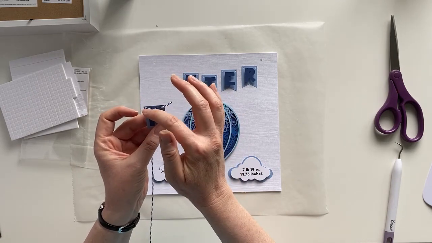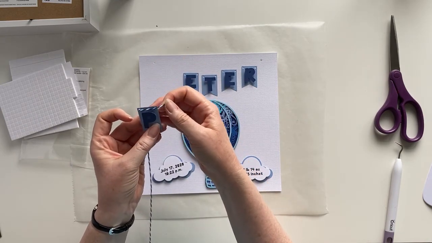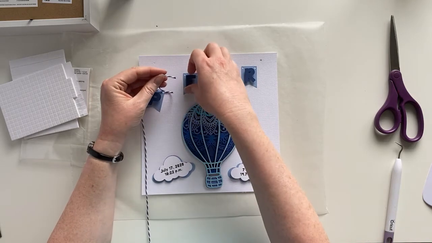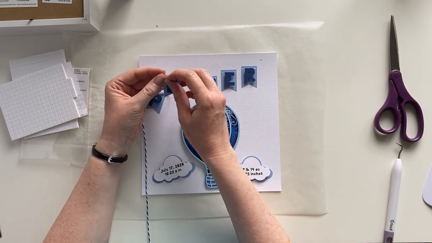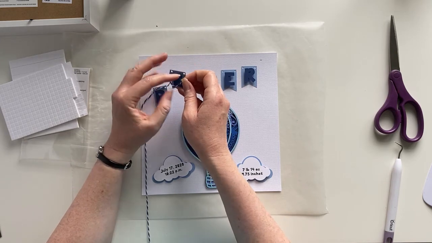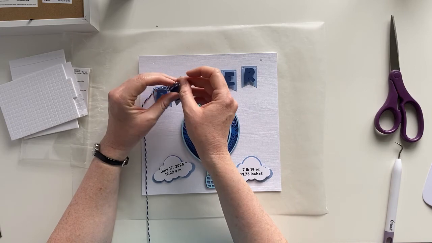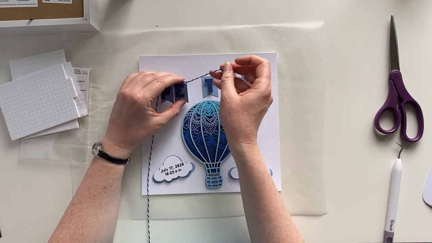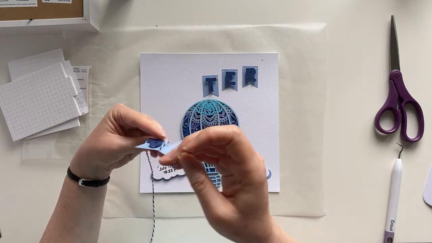So I want the twine to show on the front of each part of the pennant. So I started on the back, wove it to the front, starting with the letter P. I'm going to do the same thing with each letter. And again, make sure you're spelling the name correctly as you go, so that you don't accidentally put these letters in the wrong order, because sometimes after looking at your project for so long, you don't even realize that you have things out of order.